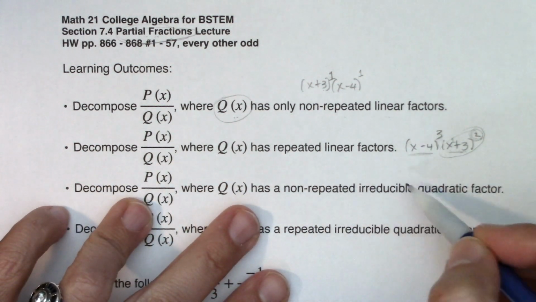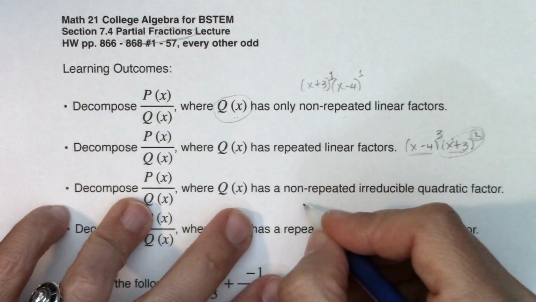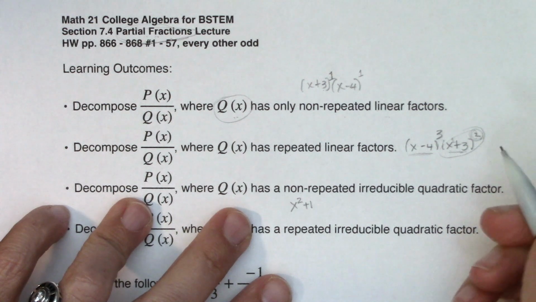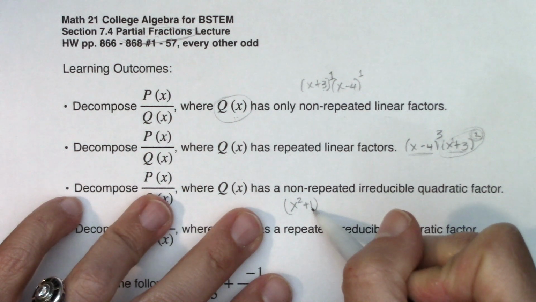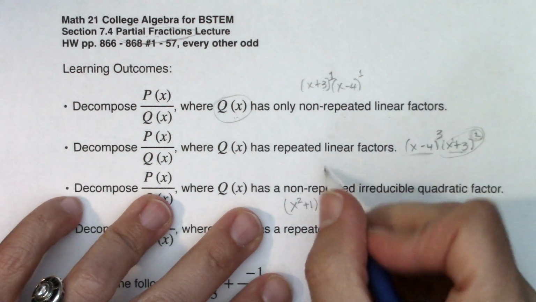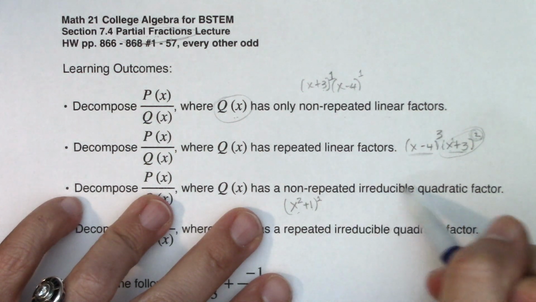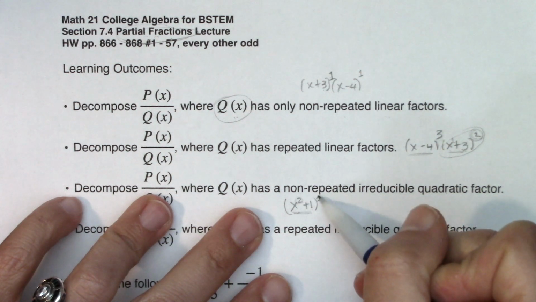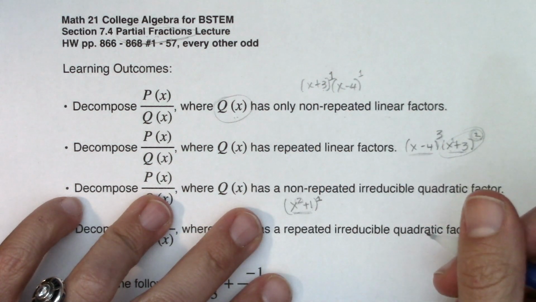Then you can have non-repeated irreducible quadratic factors. So let's talk about that. Sometimes your denominator, Q of x, might have something like x squared plus 1. All right, so let's say my denominator had an x squared plus 1. Well, that is a sum of squares. A sum of squares is irreducible. It's prime. I can't break that down. And if this exponent is raised to the first power, it's a non-repeated irreducible quadratic factor. Again, quadratic factor because the x variable here is squared. Non-repeated because that exponent is 1. So we've got a couple of exponents that we're balancing here.